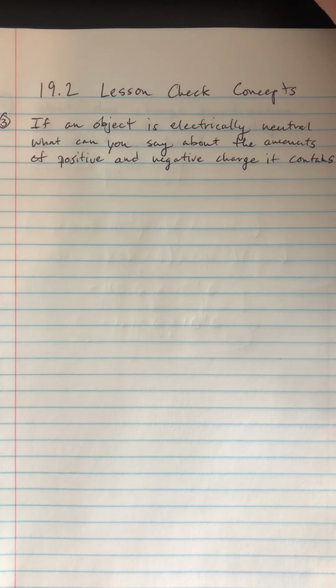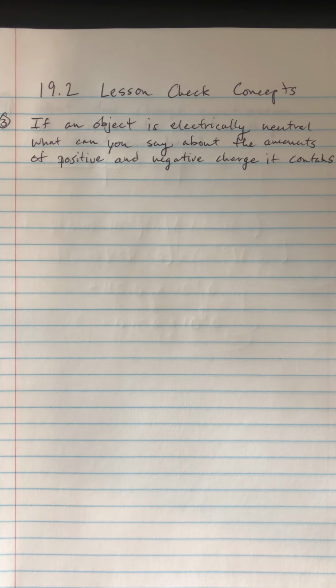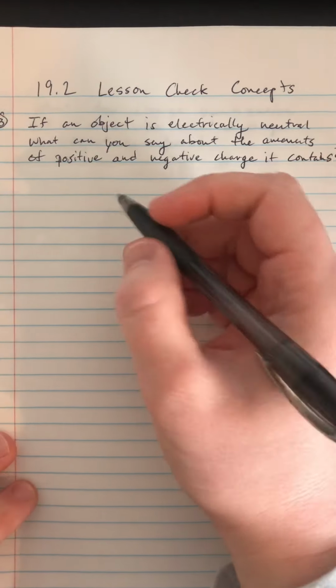All right, and these will be a little bit more explanation than just math, so let's talk through these. If an object is electrically neutral, what can you say about the amounts of positive and negative charge it contains? So, if we have something that's electrically neutral, that means the charges are balanced, right? Neutral means the positives and the negatives are canceling each other out. So what can we say?